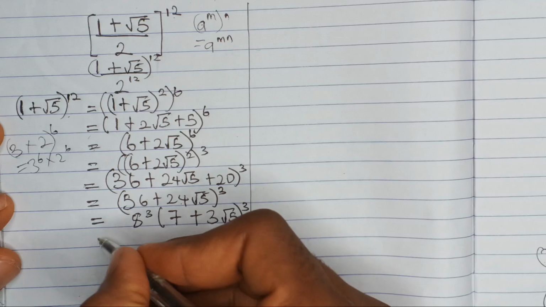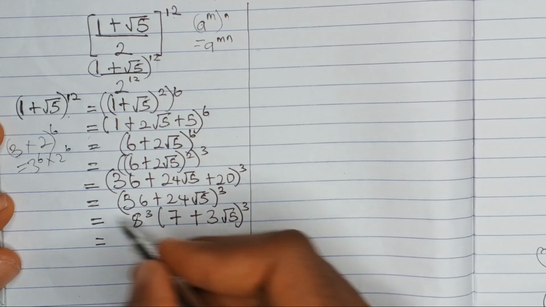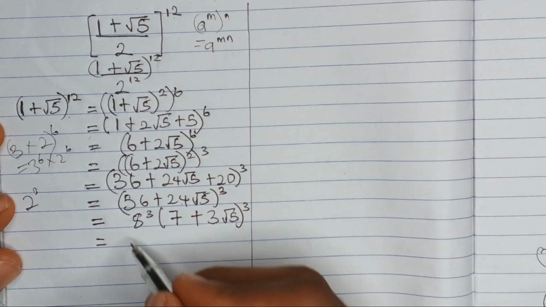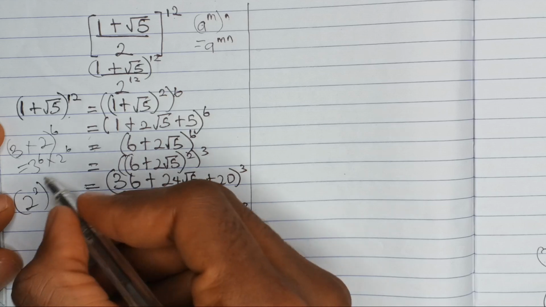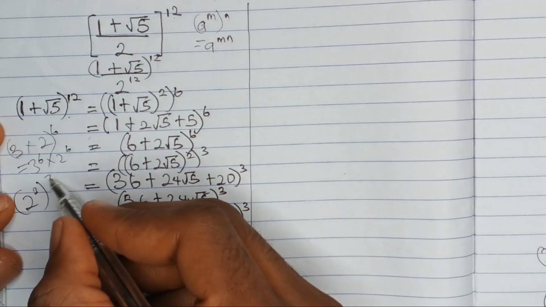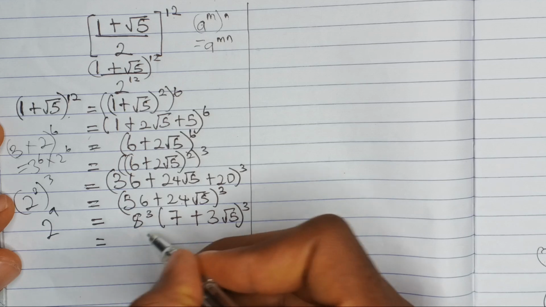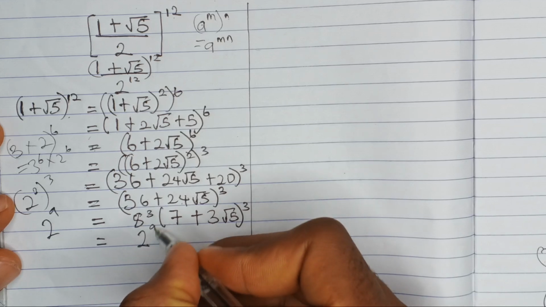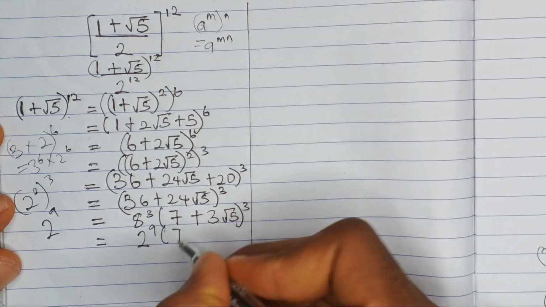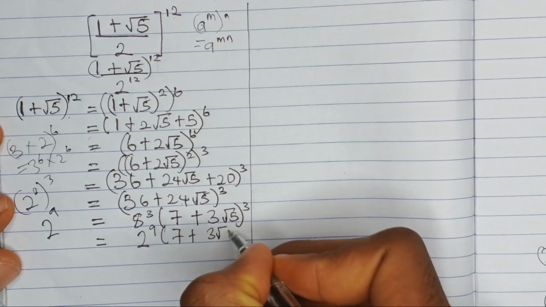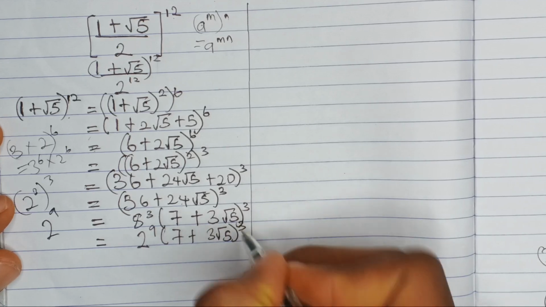Now recall that you can express 8 in its lowest term as 2 raised to power 3. Then it's also raised to power 3. 3 times 3 is 9, so you have 2 raised to power 9. So here, instead of 8, we're going to replace it with 2 raised to power 9 times 7 plus 3 root 5 all raised to power 3.